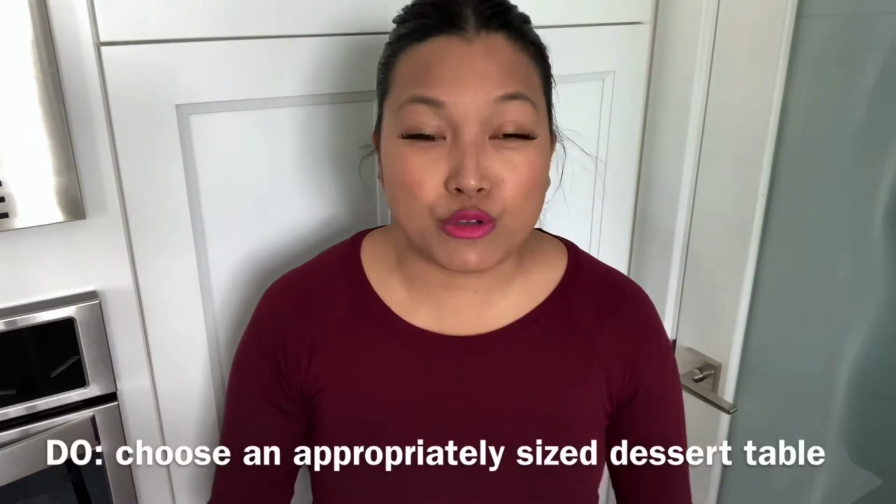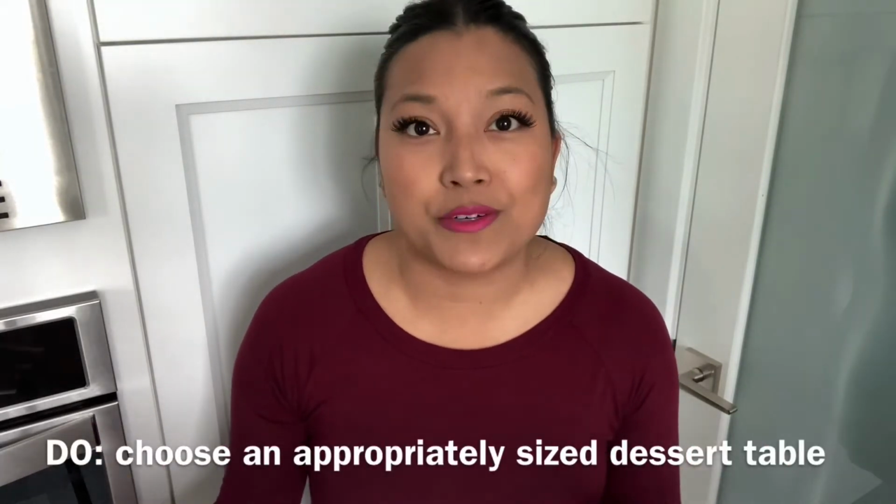Do make sure that you choose a table that is a little bit smaller. Because we generally throw parties that don't have over 100 guests, chances are they're not going to be eating 70 cupcakes. So what you want to do is make sure that you choose an area that is small but large enough to hold everything that you want to place on there.